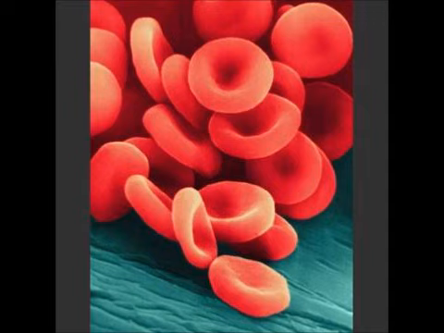Red blood cells, also called erythrocytes, transport oxygen. The hemoglobin proteins in the red blood cells bind to the oxygen molecule, and therefore transport it throughout the body. Now, white blood cells. White blood cells, also called leukocytes, are cells of the immune system. They defend the body against both infectious disease and foreign materials.